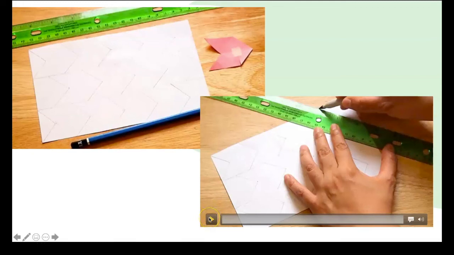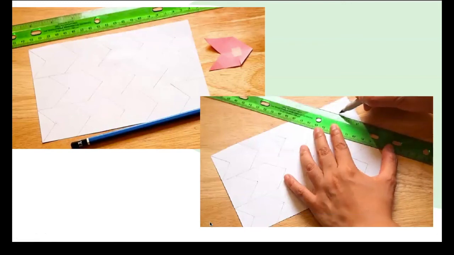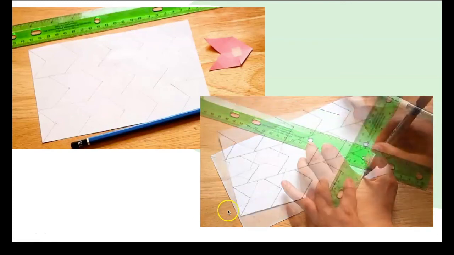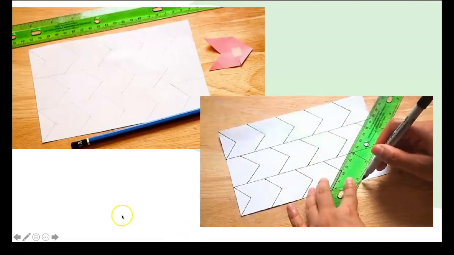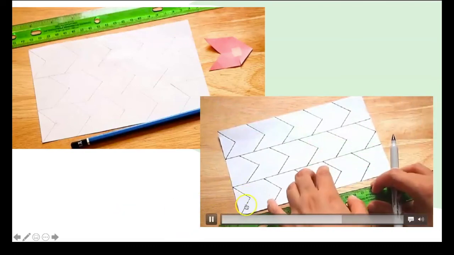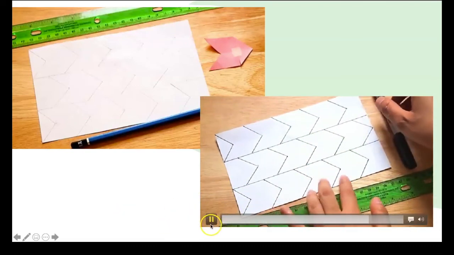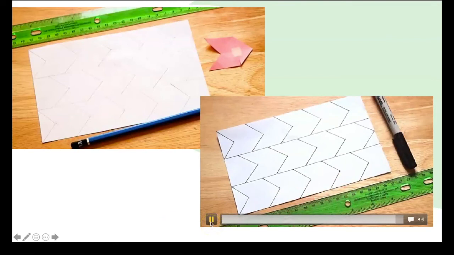This is when you're going to maybe use your dark marker, or you can use a crayon of a different color. Just something that's going to make you see the lines a little bolder than using a pencil. So that's here. You can see the lines a little bolder. Okay, good.